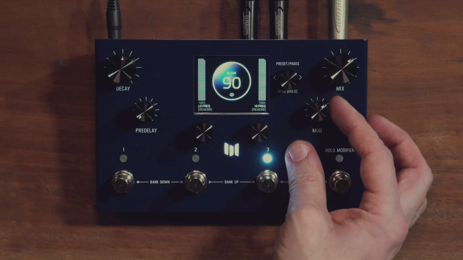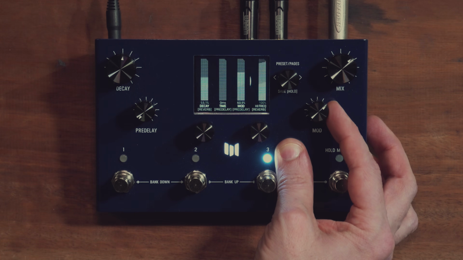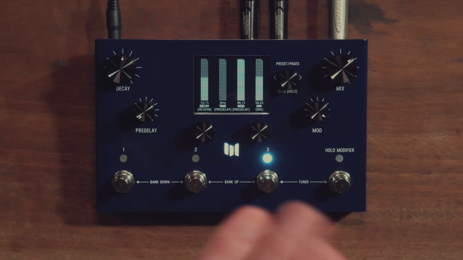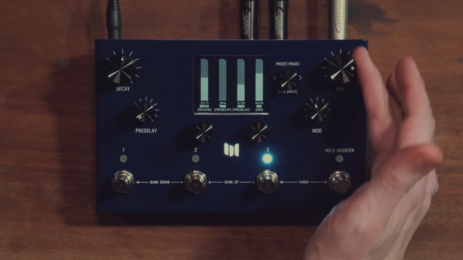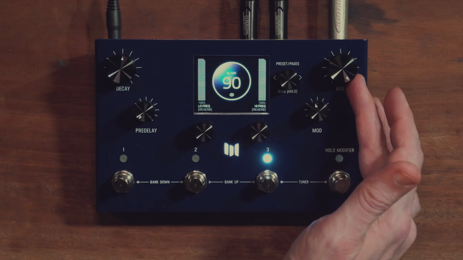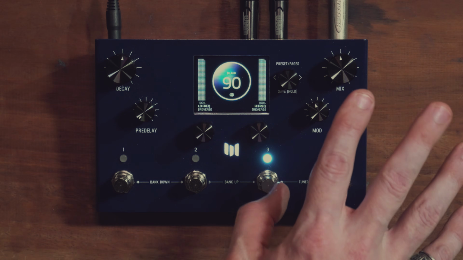And then you've got the modulation here, so you can add a bit of modulation. It's like a vibrato-y sort of thing, fluttery sort of thing. And then you've got the mix, so you can go from all dry to very wet. All wet, yeah. So those are your 4 sort of main controls.